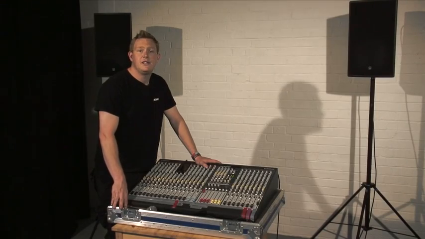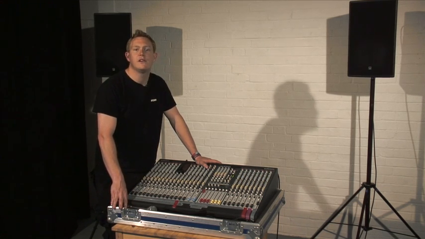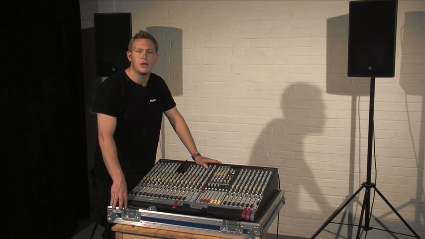So that's explained the different sections on your channel strip and how to level a channel on your sound desk. Hopefully it's now a bit clearer how to set up microphones without having to worry about poor audio quality or problems with feedback.